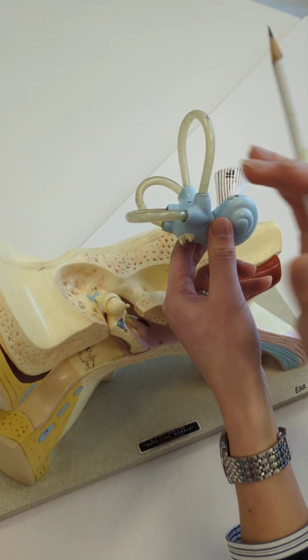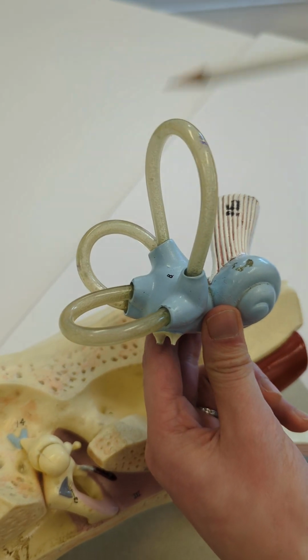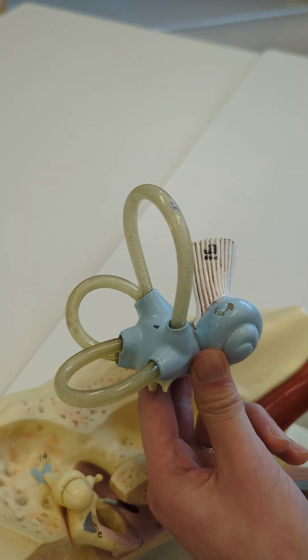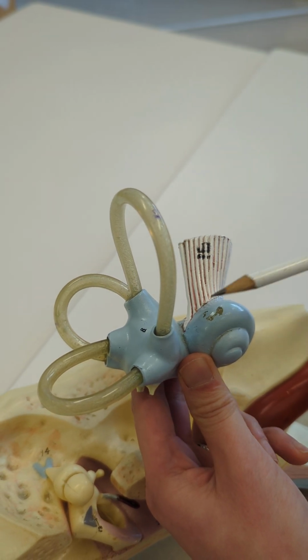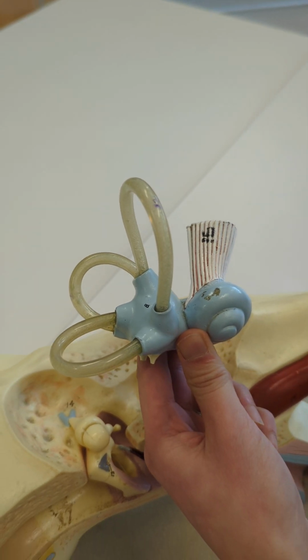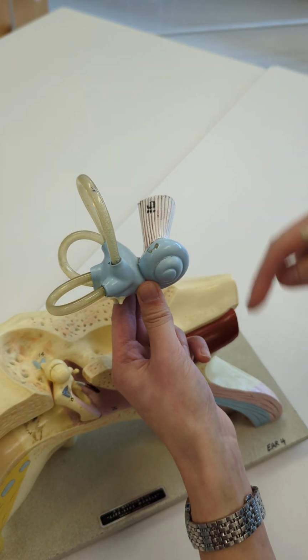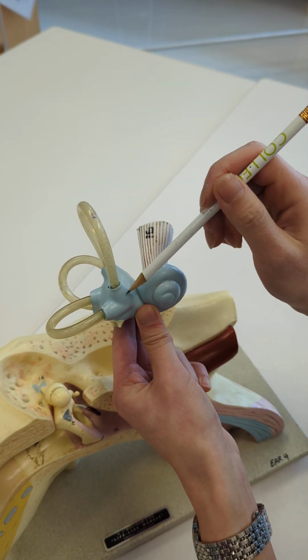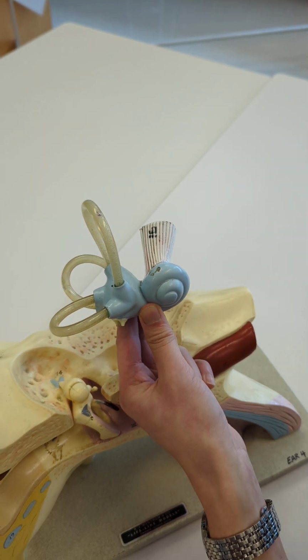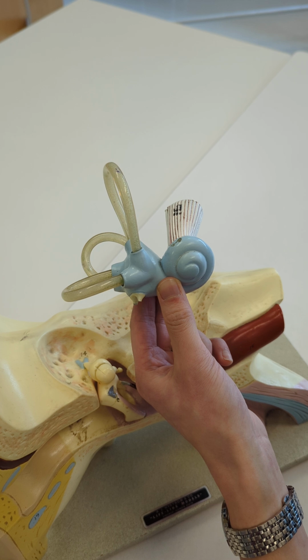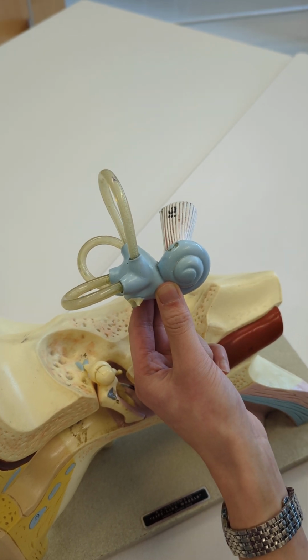Okay. On the side here, we have 3 of these tubes. They are called semicircular canals. The canals are filled with fluid again, and when you move your head in different directions, the fluids will move, and at the base of these canals would be, again, detectors that would be stimulated depending on how your head is moving.